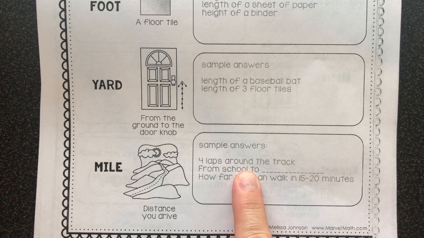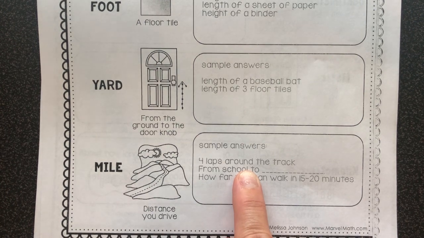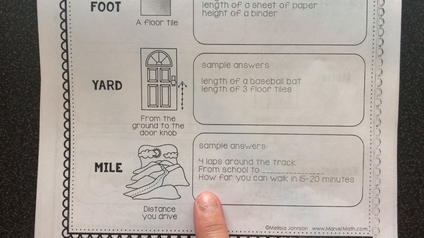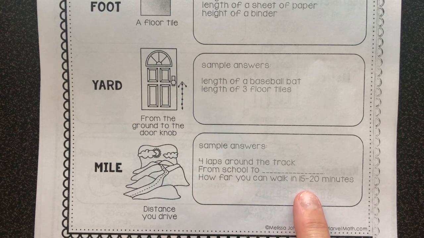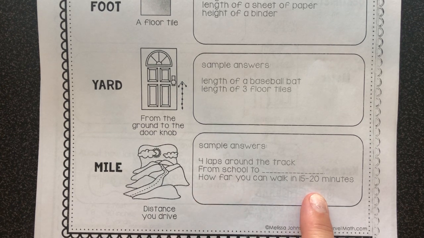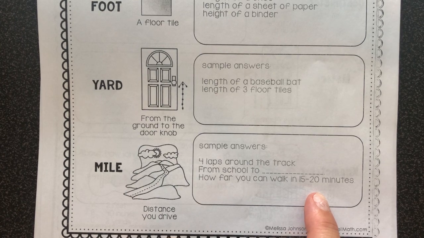You know how long it takes to get around that track. You guys have all run that track. Four times around there is about a mile. Also, if you're walking, it would take you about 15 to 20 minutes to walk a mile. So a mile is pretty long.